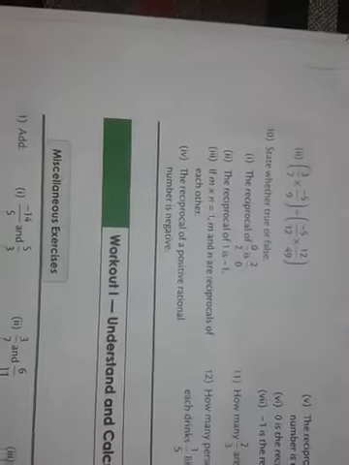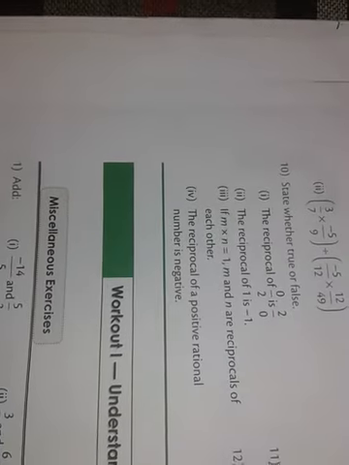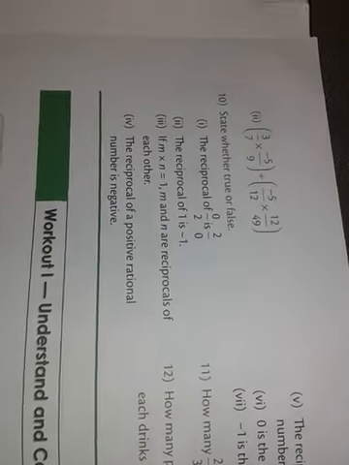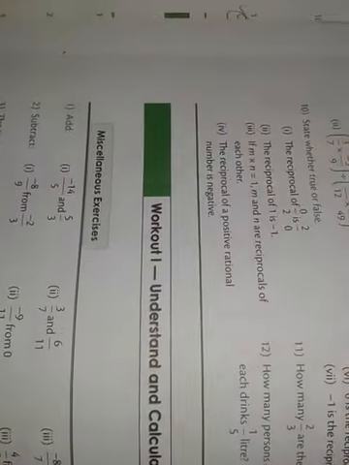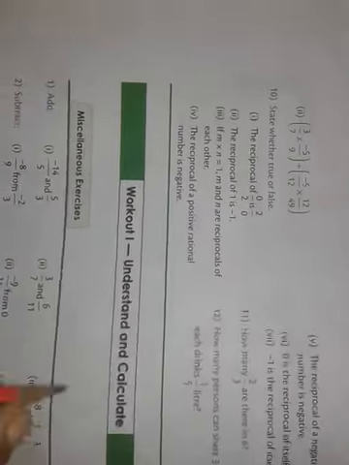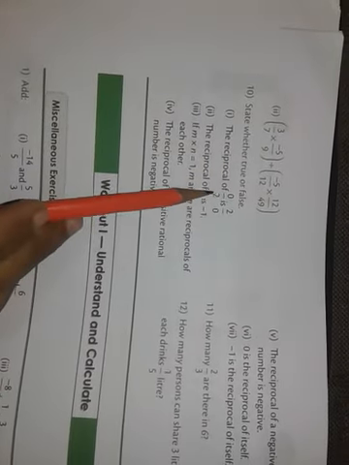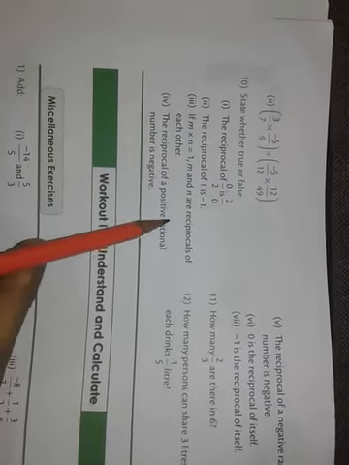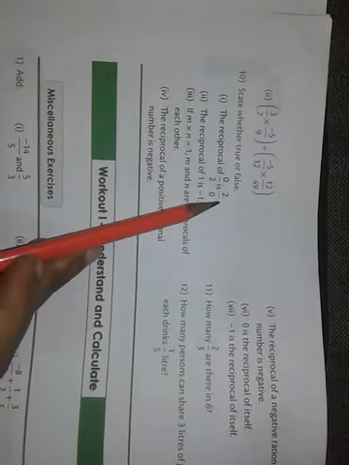So now see question number 10. The reciprocal of 0 by 2 is 2 by 0. Is it true or false? It is true, but it is not defined. The reciprocal of 0 by 2 is 2 by 0, but it is not true because its reciprocal becomes not defined.